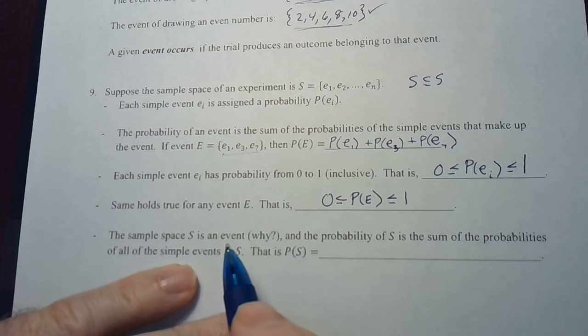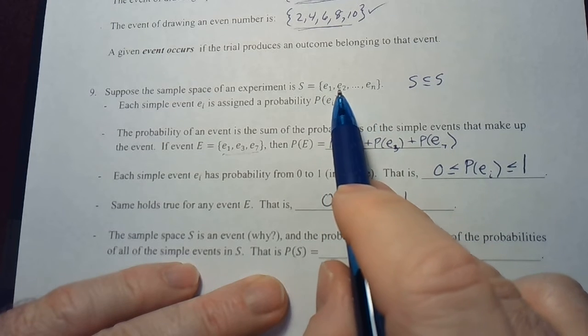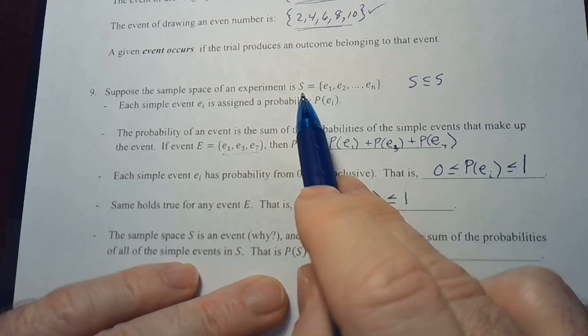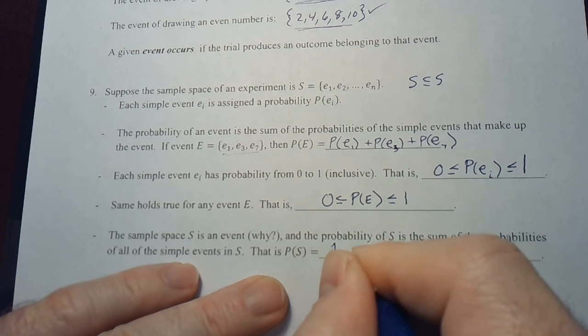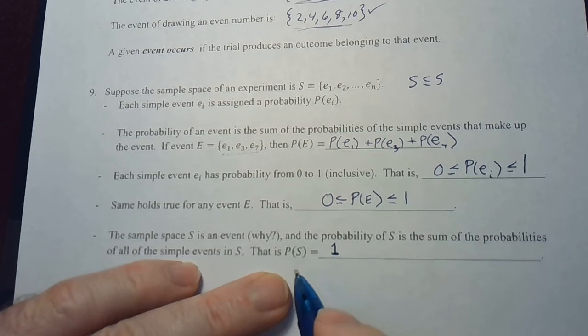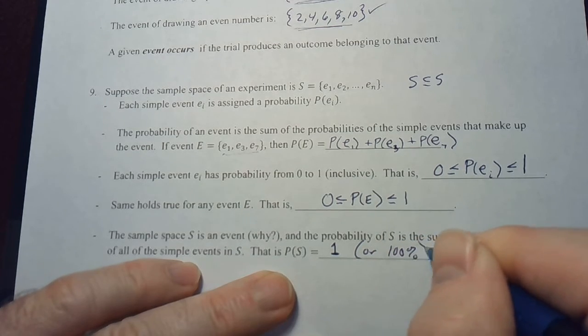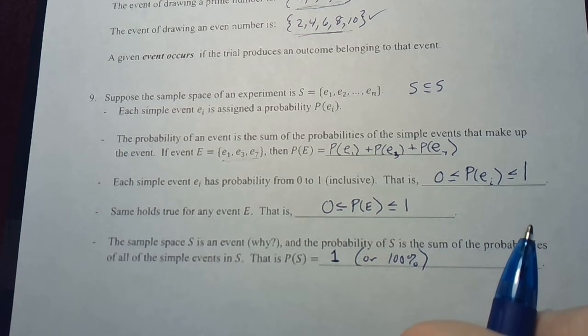So, therefore, if you want the probability that S occurs, that's the probability that one of these events occurs. And it's guaranteed because these are the only possibilities. The sample space is the set of all the possible outcomes. So you are guaranteed that it's going to happen. The probability that something occurs is going to be 1. You could also write that 100%. And in the experiment of rolling a die, you have 6 outcomes, 1, 2, 3, 4, 5, 6. That's like saying, well, what's the probability that either a 1, 2, 3, 4, 5, or 6 shows up? Well, 100%. That will happen 100% of the time.